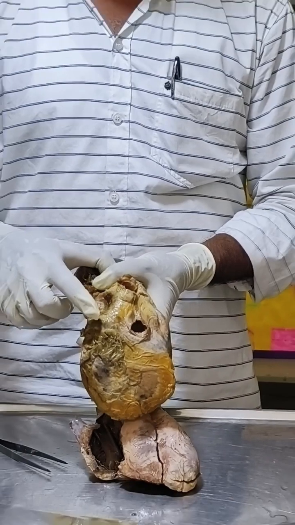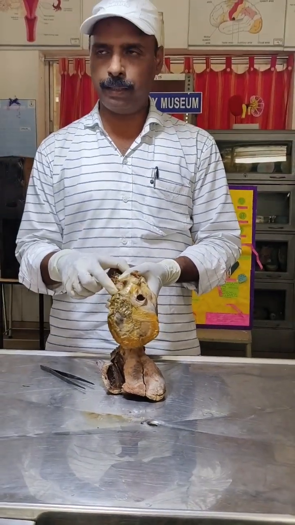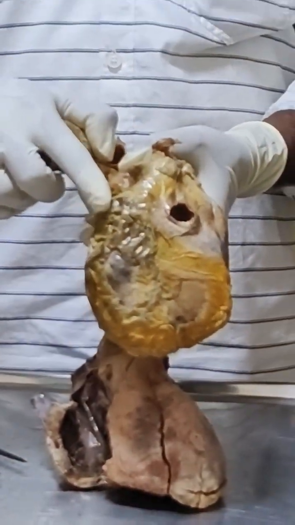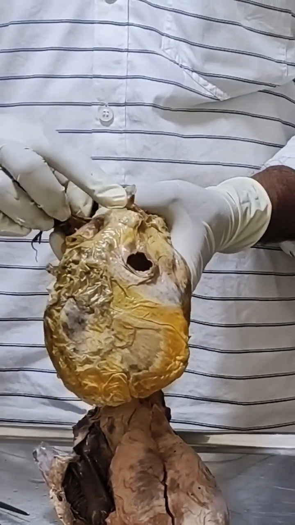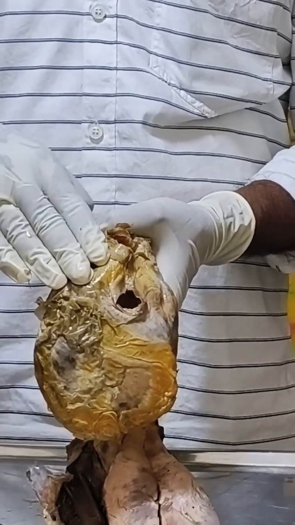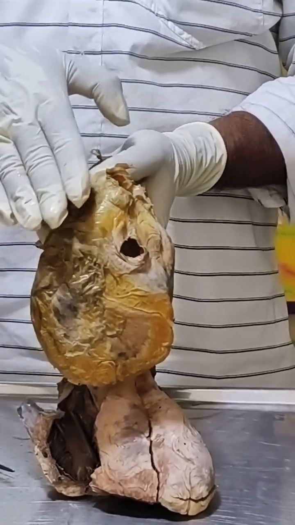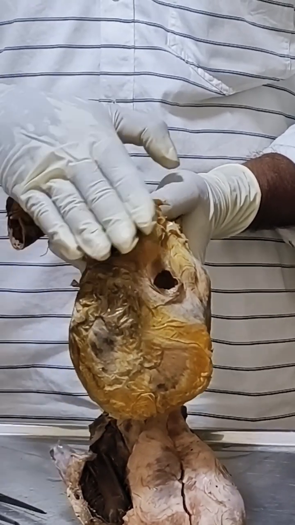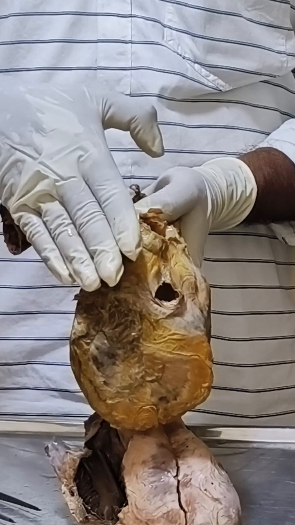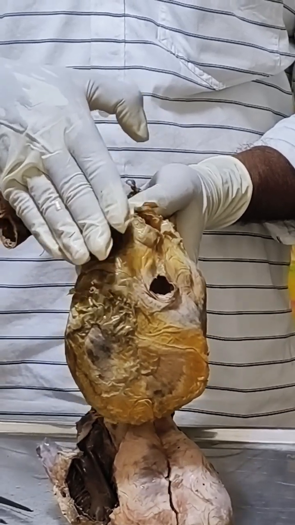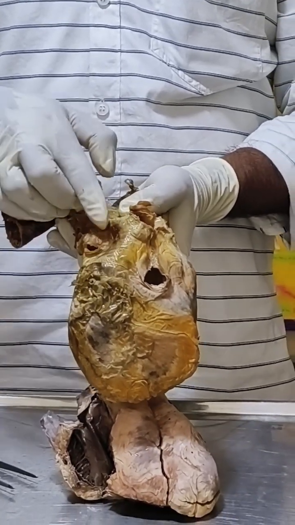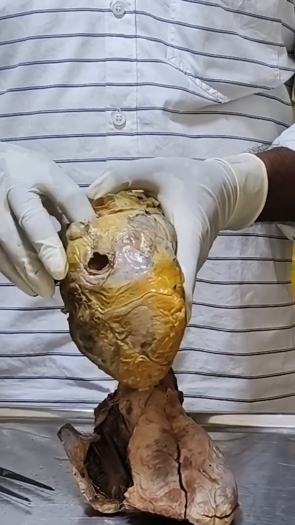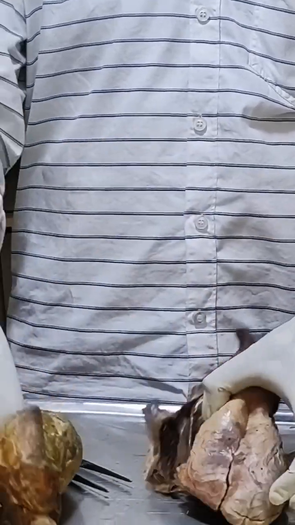This left atrium is the posterior-most chamber of the heart, forming the upper border. Most important, the left atrium forms the base of the heart. The posterior wall of the left atrium is related to the oblique sinus of the pericardium. Then the anterior wall forms the septal wall.